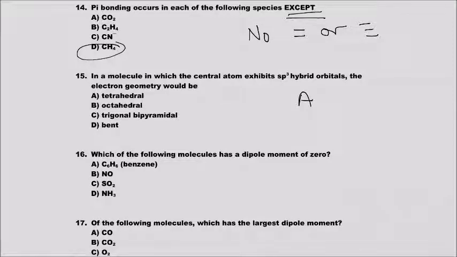If it's tetrahedral, it would have 4 bonds, and that would be sp3. If it was trigonal pyramidal, it would have a lone pair and 3 bonds. That would be 4 electron domains is what we call them. And if it was bent like water, it would have 2 lone pairs and 2 bonds. So again, all 3 of these are combinations to have 4 domains or 4 regions around the central atom. So which one of these is the answer? It is A. Tetrahedral.